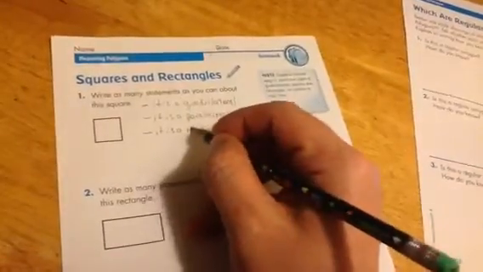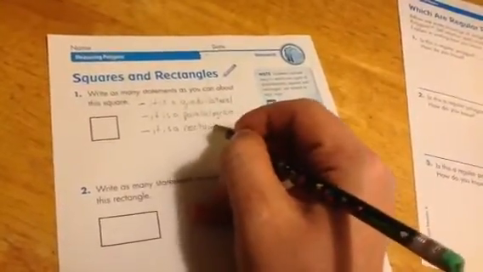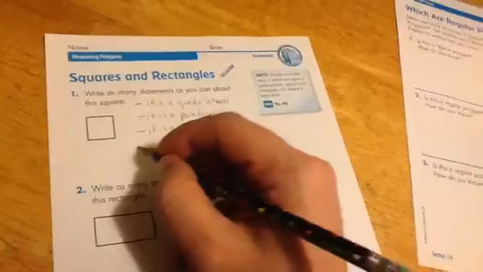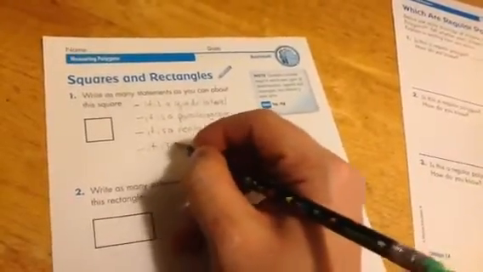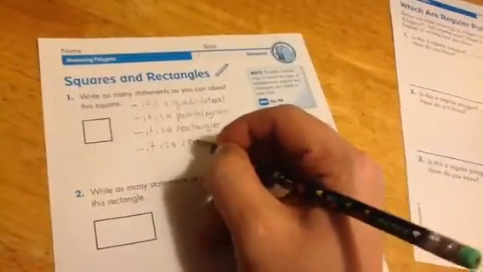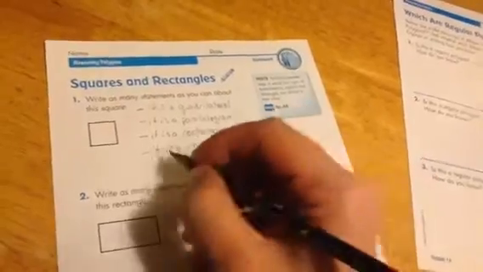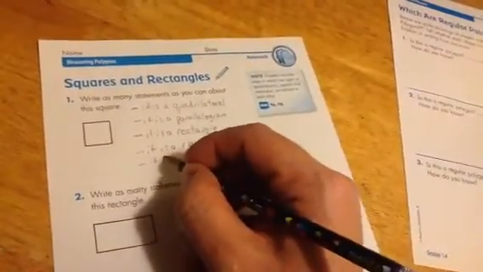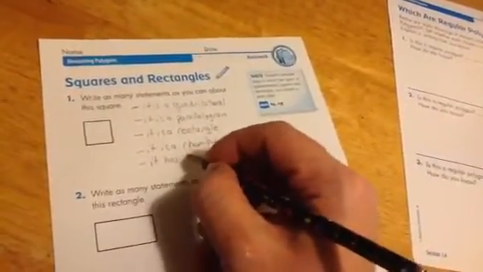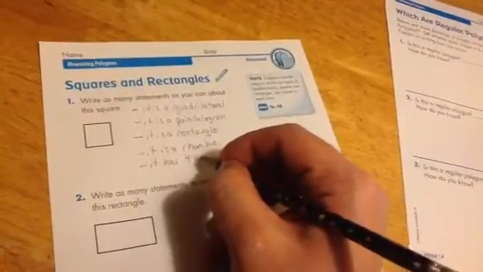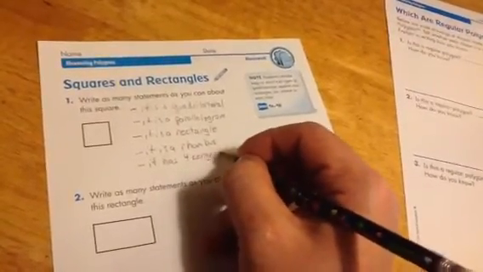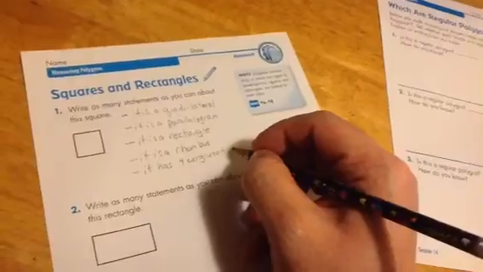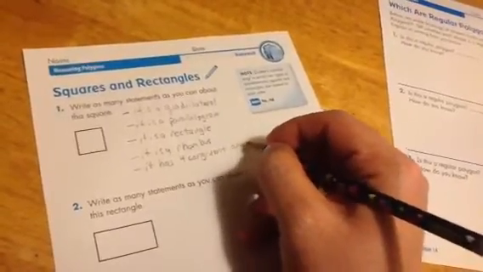It is a rectangle. It is a rhombus. How about it has 4 congruent angles? You could also write 4 right angles.